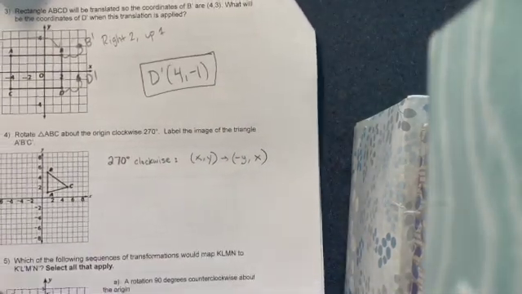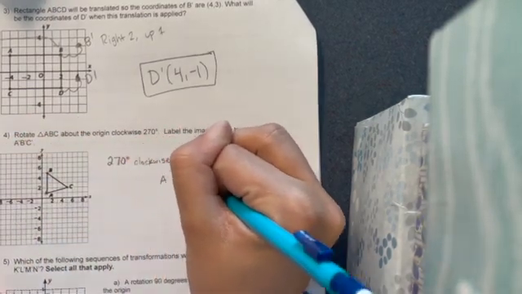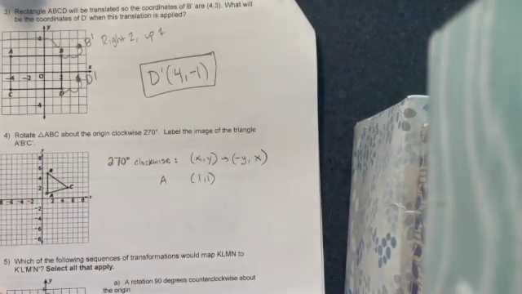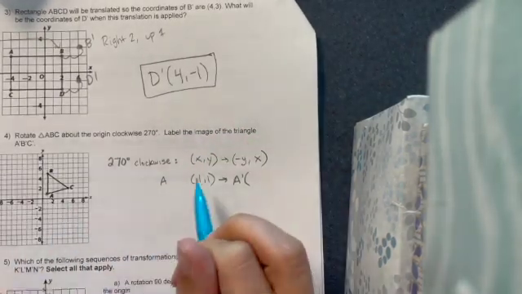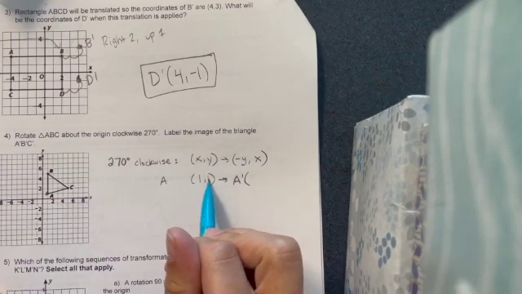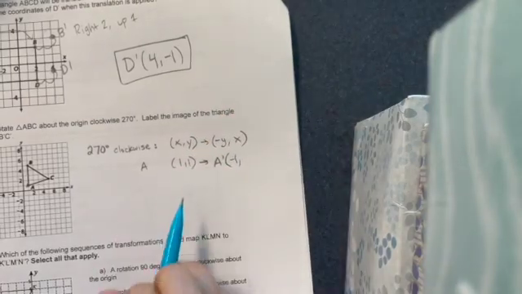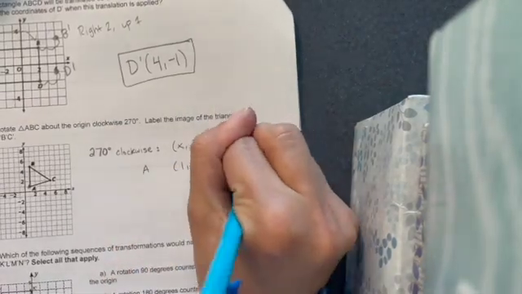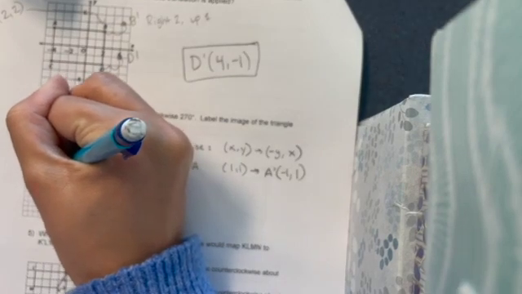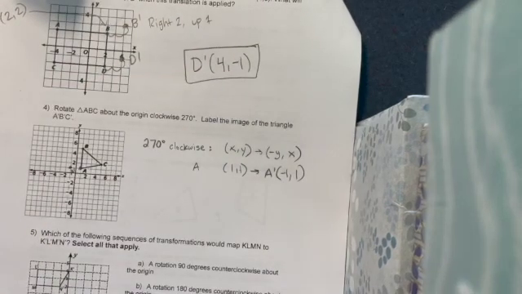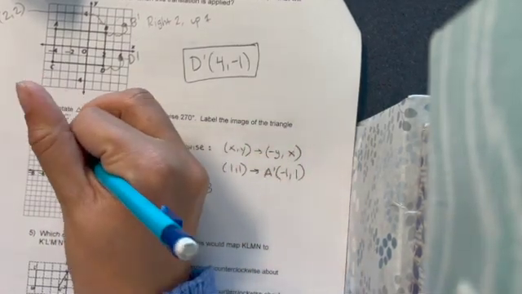So what does that mean? So here's point A. That's the point 1, 1. So then to get A prime, you're going to take the original y coordinate, which was 1, and take the opposite of that. That's -1. And then the x coordinate comes next. So A prime is going to be right here at -1, 1. Okay? Then let's take B. B is at 1, 5.